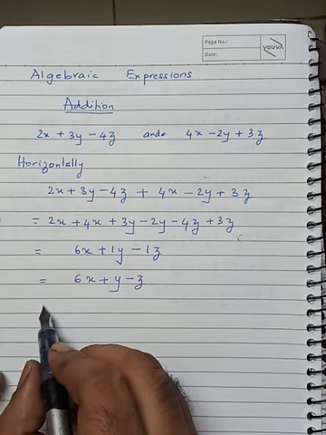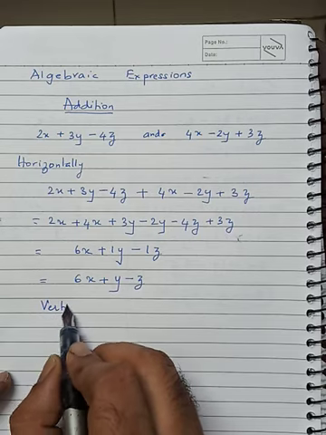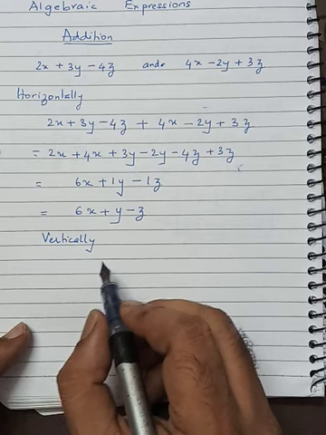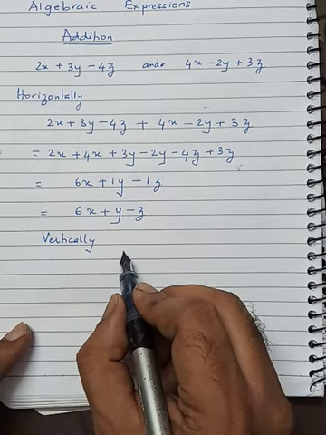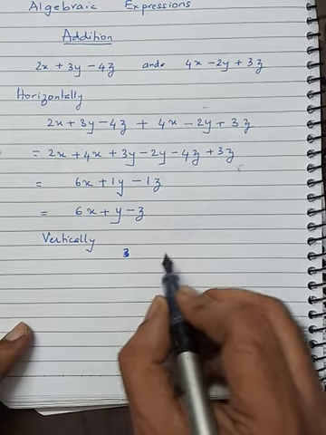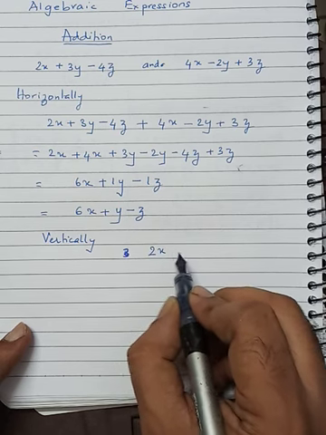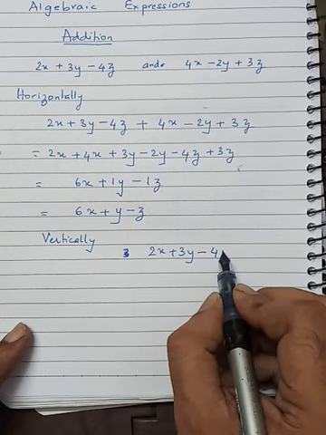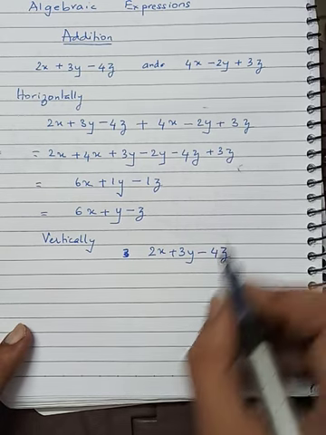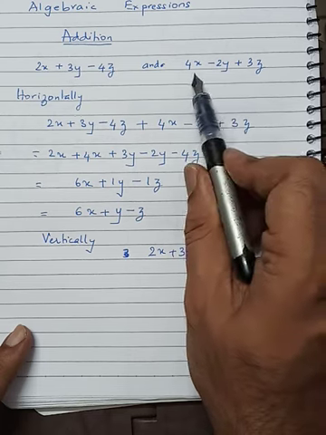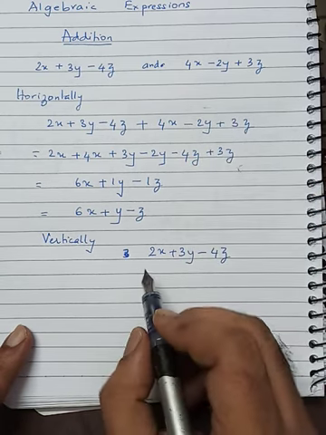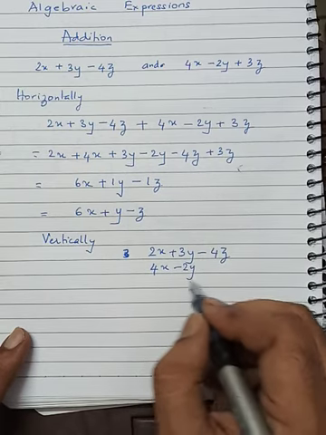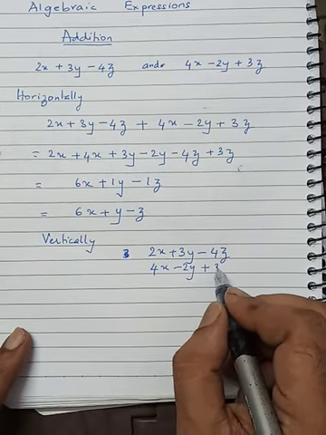Now let's see how we add vertically. Vertical addition is this way. I have to write it in a column. So I'll write over here the first algebraic expression, 2x plus 3y minus 4z. And now the second one, I will look at exactly what it is. If I have an x term, I'll write it below that. So it's 4x, I have minus 2y, plus 3z.